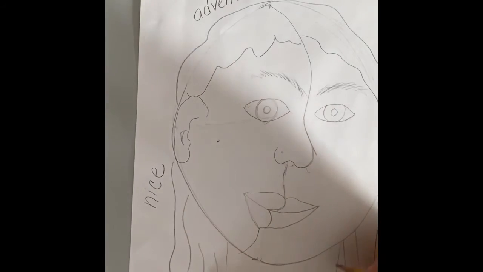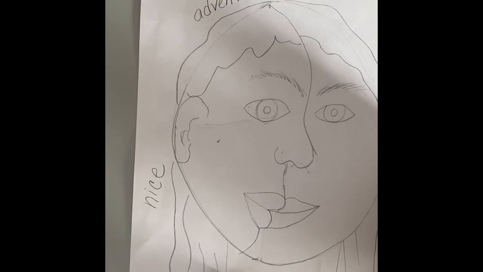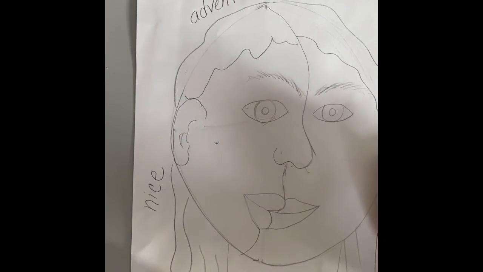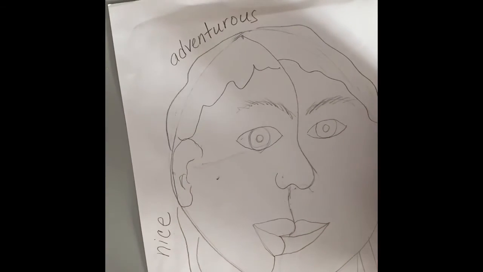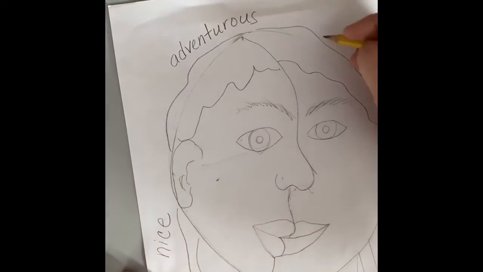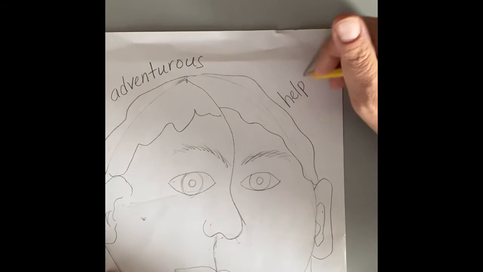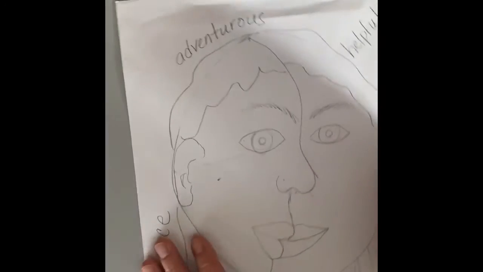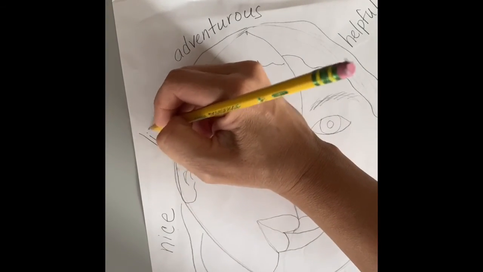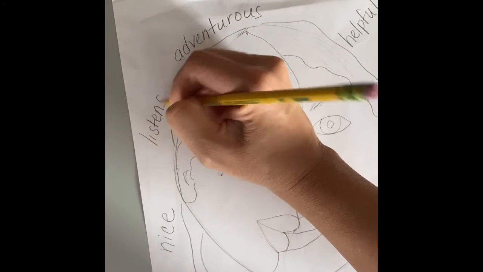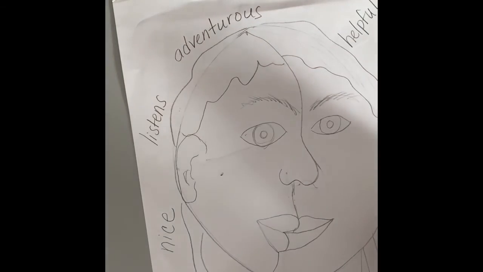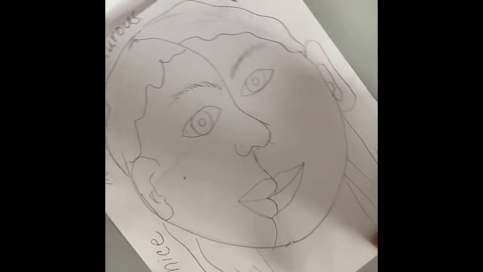Someone who is fun. So you're going to write these in the negative space. Someone who is helpful. Someone who listens. So 1, 2, 3, 4, 5. I have at least 5, but you're welcome to add more.